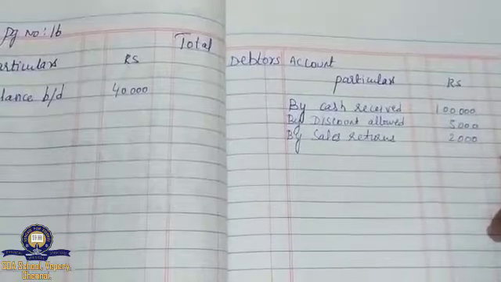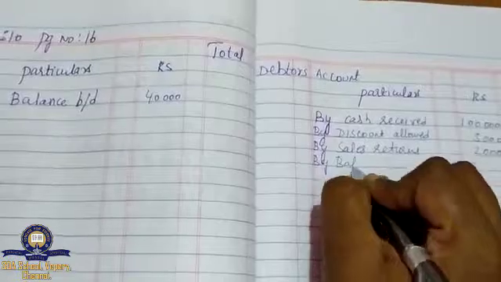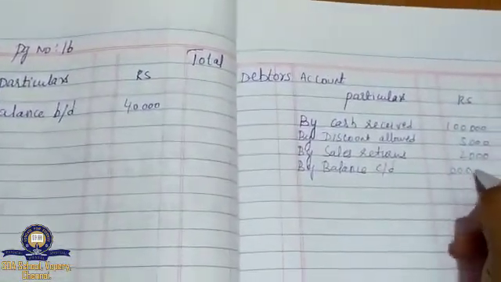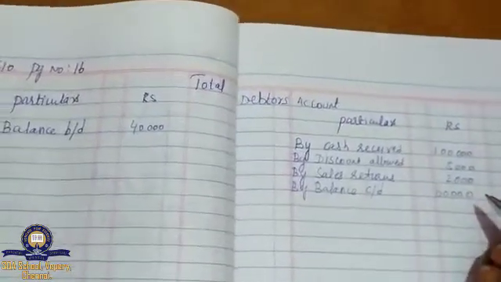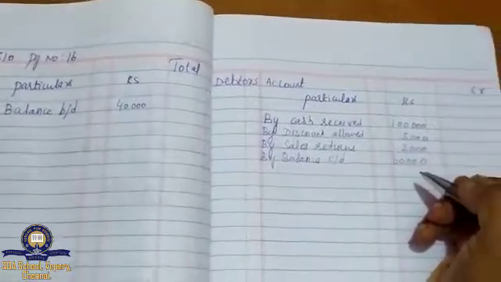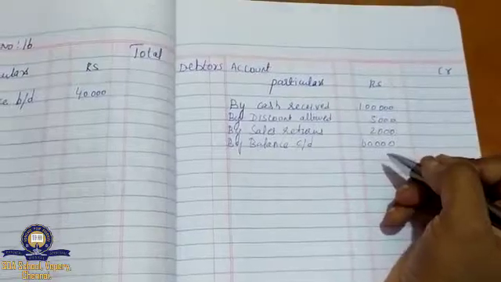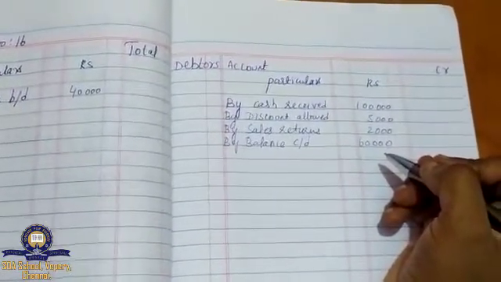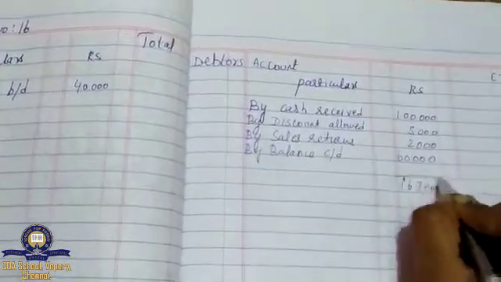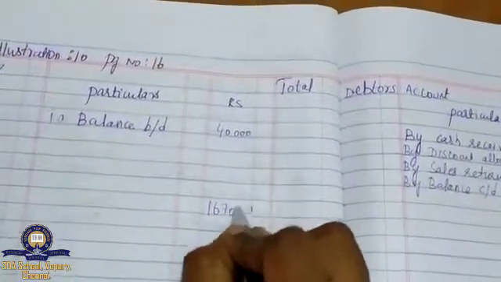So 31st December means that is the closing balance. By balance carried down 60,000. We have to total it. You know very well which side is greater, debit side or credit side. Credit side is the greater amount. 1 lakh 60,000, next 5 and 2, so the amount is 1 lakh 67,000. On both sides we have to write 1 lakh 67,000.